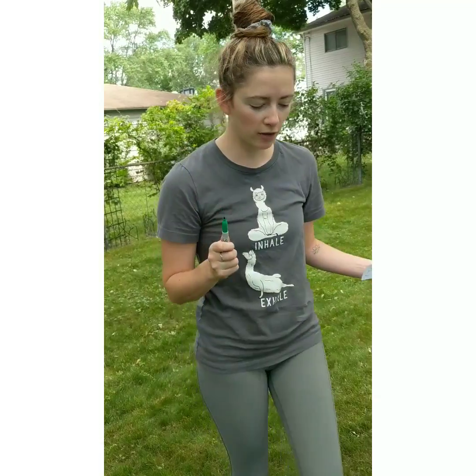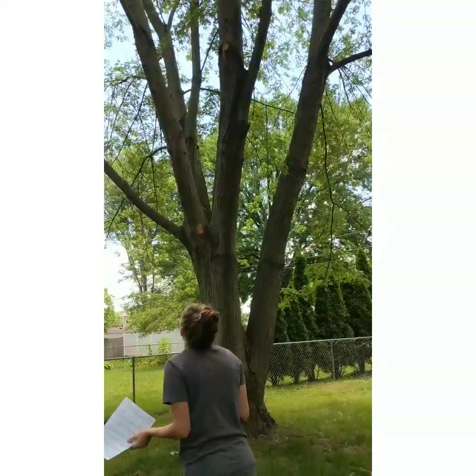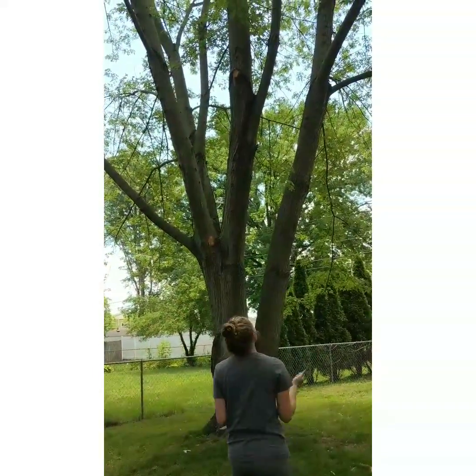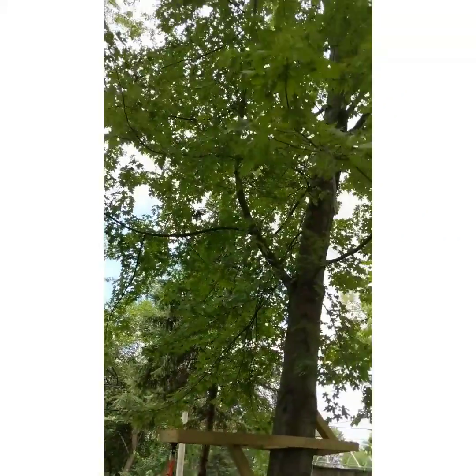So I don't know all about animals, but I know that birds make nests in trees. So that's the first thing I'm gonna look at. I'm gonna look up at our trees and see. I don't see any nests in our trees.